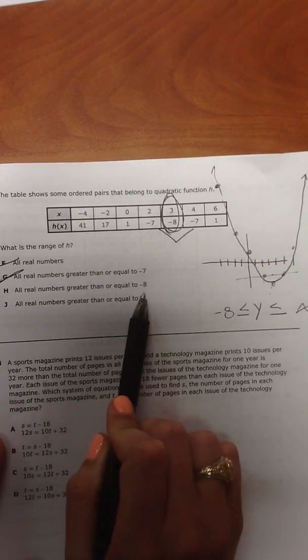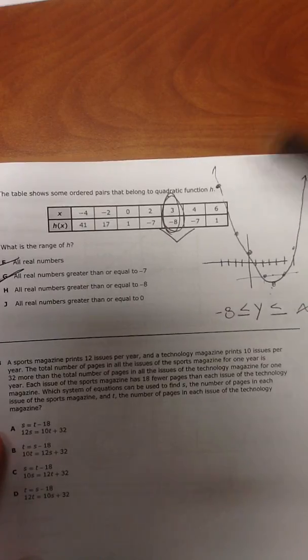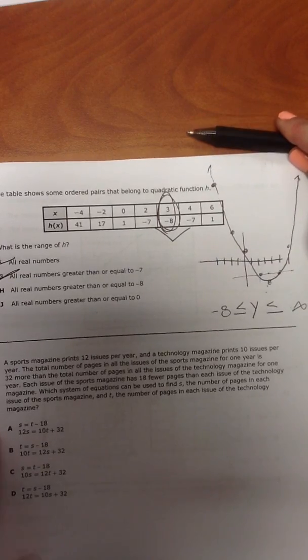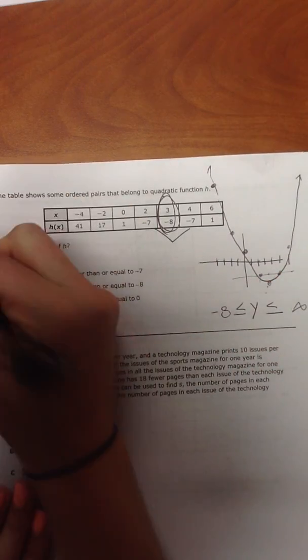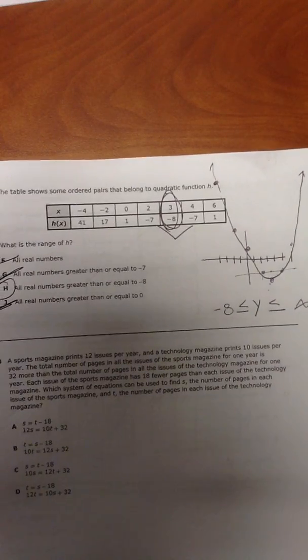All real numbers greater than or equal to -8. So here's -8, everything greater. That looks pretty solid. All real numbers greater than or equal to 0, so that would be here up. I'd be missing all of this down here, so that doesn't work. So this is my only option. Okay?